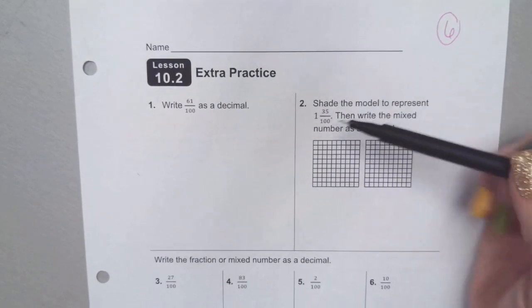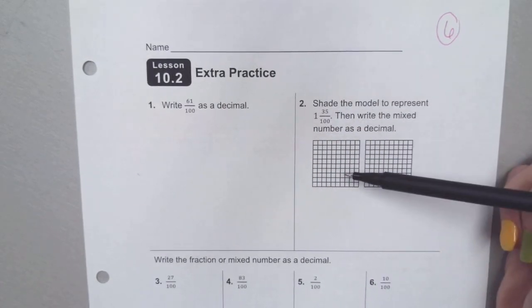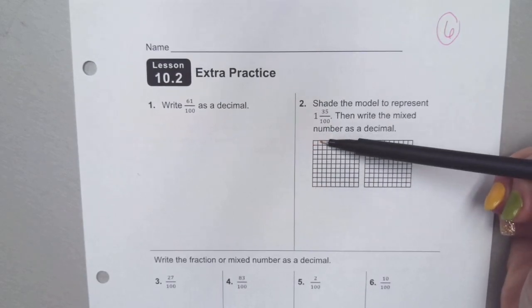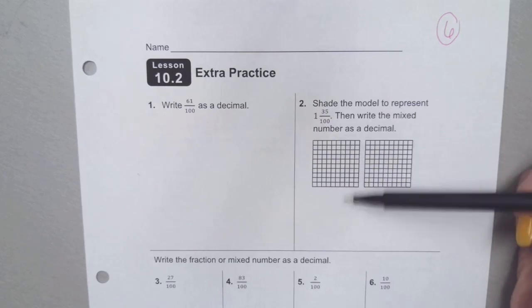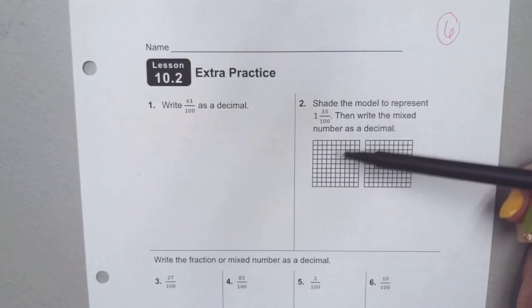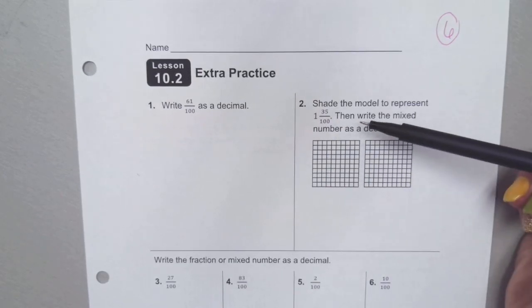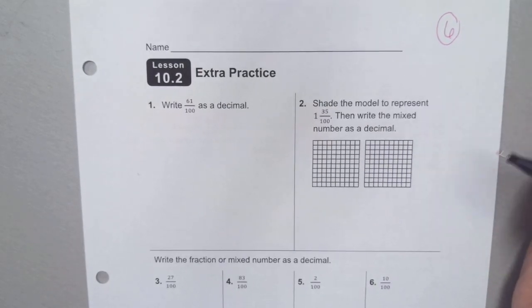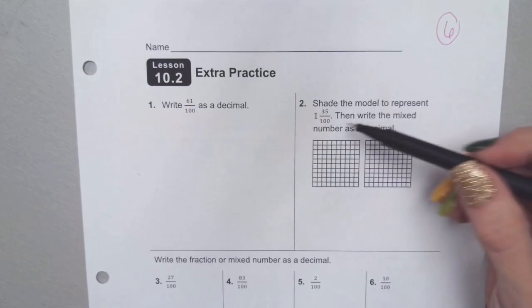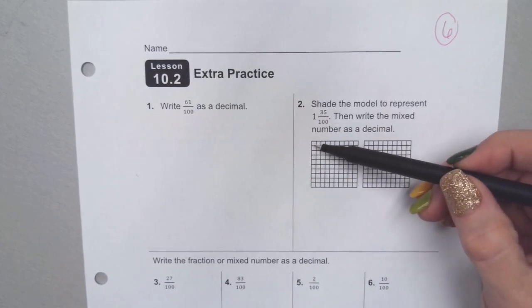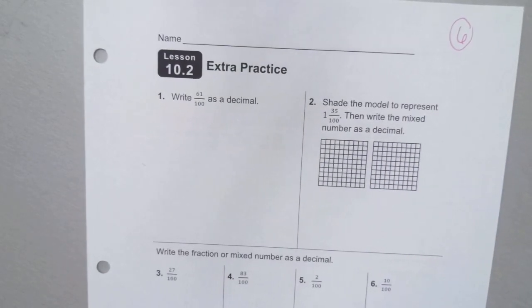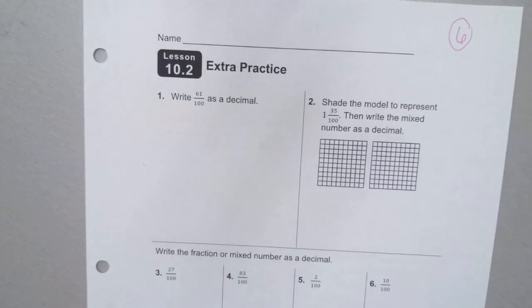One thing I do want you to notice, let's take a look at this model for just a second. Do you remember yesterday when we looked at tenths, we were looking at those long strips? Well, now we're looking at these little tiny squares. So, which one is bigger, tenths or hundredths? Look at how tiny that little square is. Yesterday we had whole strips for our tenths.